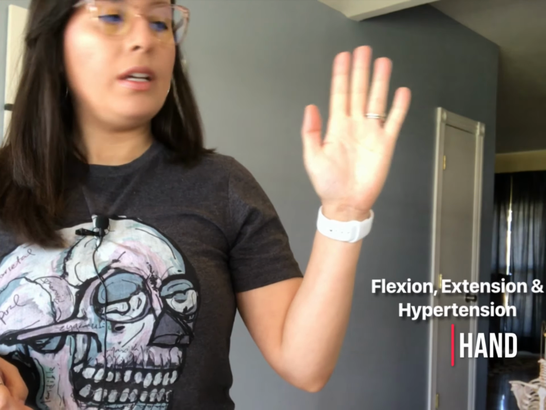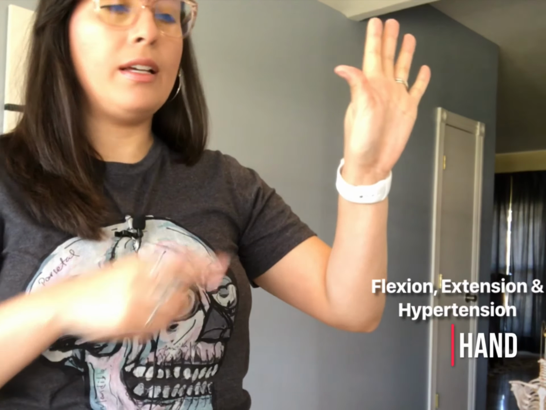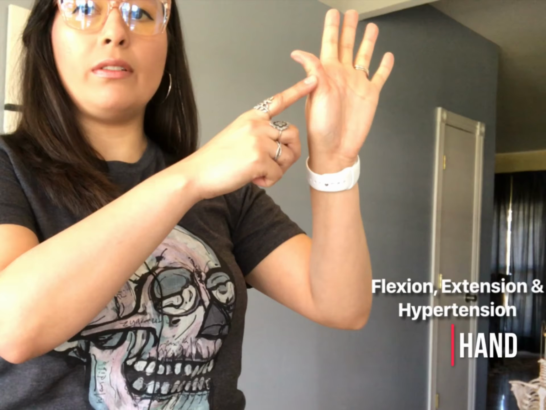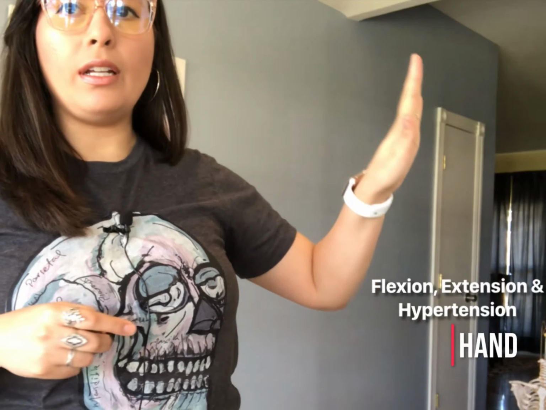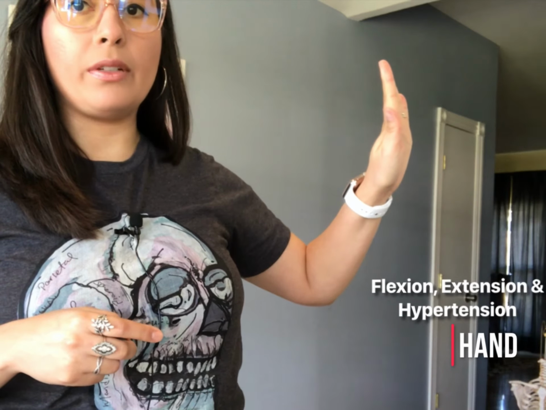You can also do flexion with your fingers, kind of like forming a fist, and then we can extend them again one more time. In some instances, like myself, I can hyperextend my phalanx over here on my thumb, right? And you can also do it with your fingers, right? A little bit of hyperextension over there.